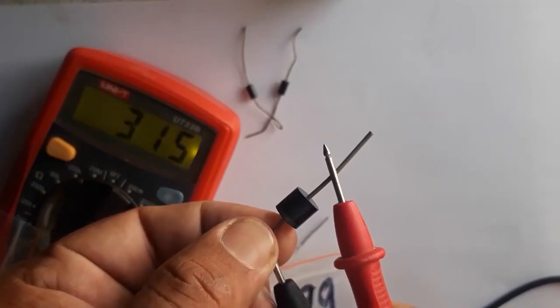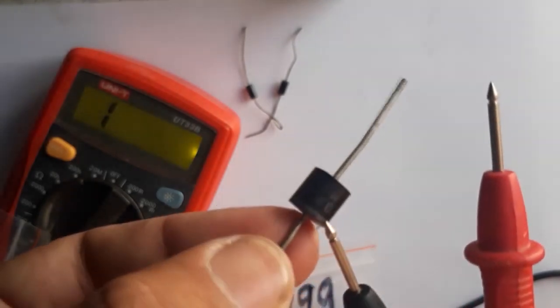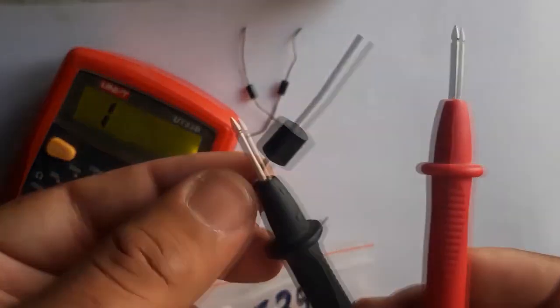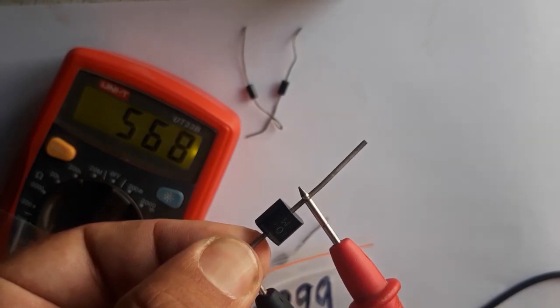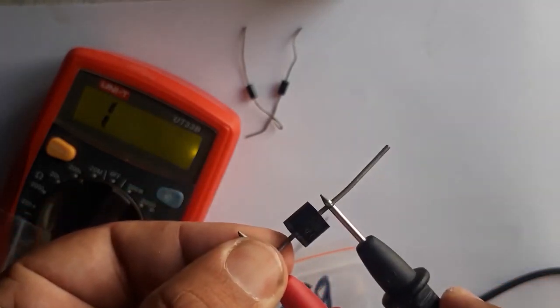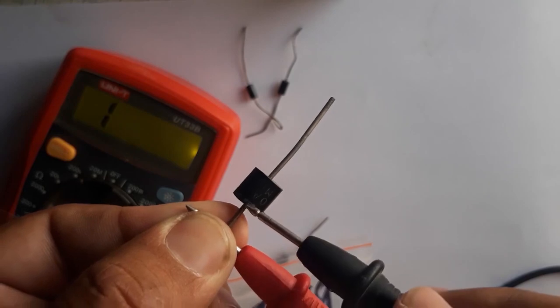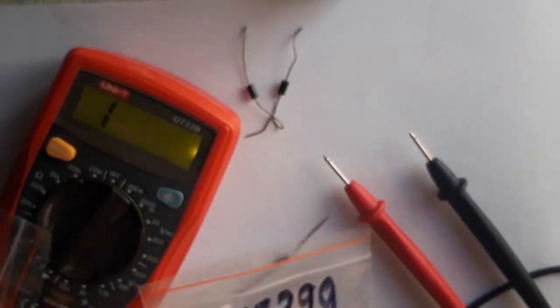It's showing the value at one side. You can see here this sign indicates negative side, so the black wire is negative, so it's showing the value at this side but it is not showing the value at this side because the diode is not allowing this current to pass through this area. So this was the method of how to check the diode.